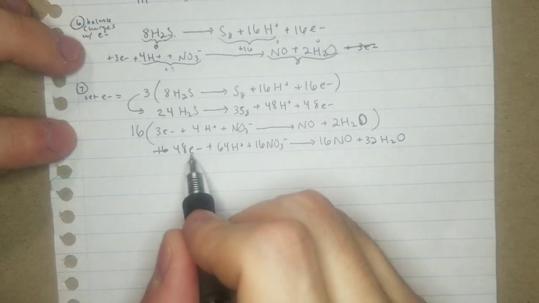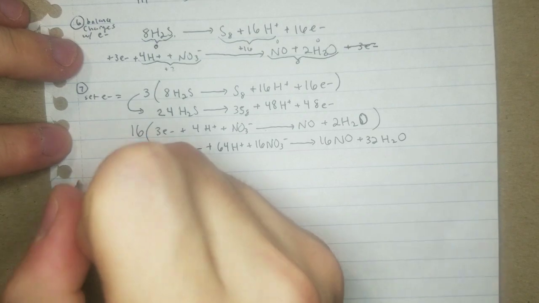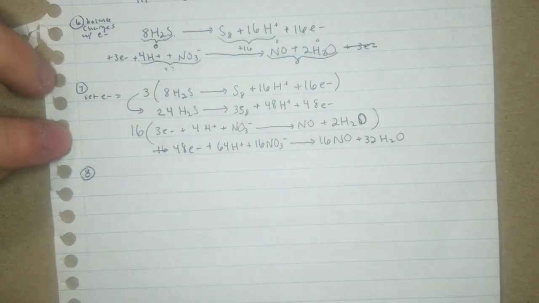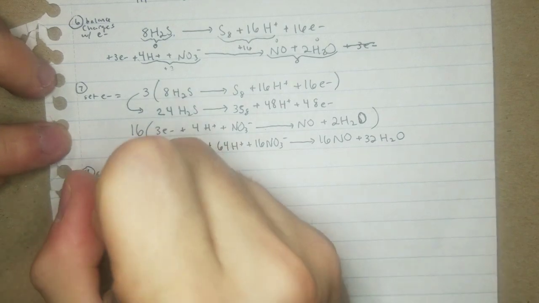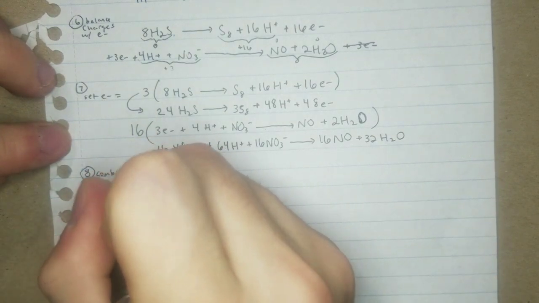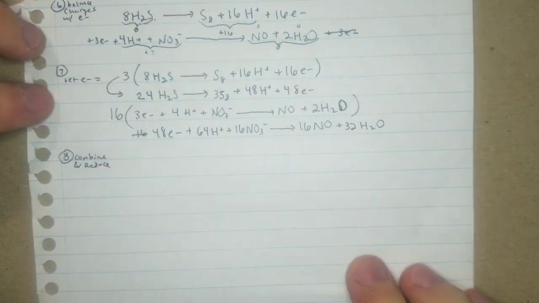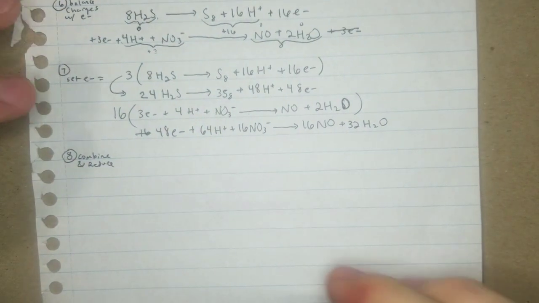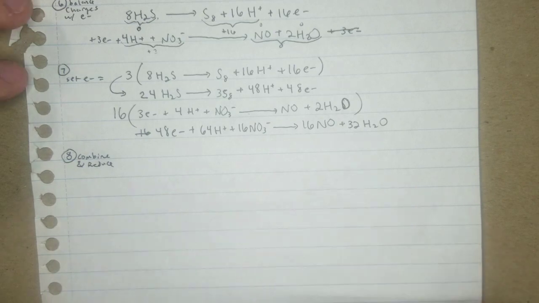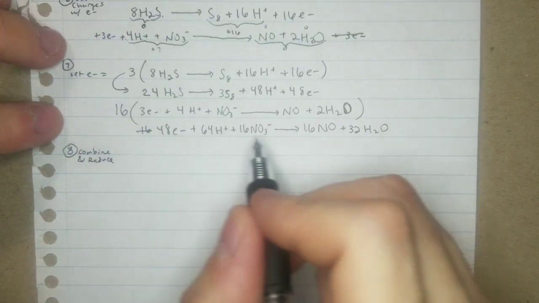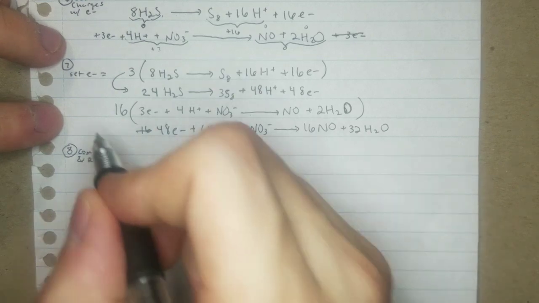So we got some big numbers here, but I wouldn't get too nervous because usually things will reduce out pretty well. And in this case, we're going to move right on to step 8, and we're going to combine and reduce. Again, there's a lot of numbers and a lot of letters here. Take it slow if you have the option to, because I'm very prone to make mistakes.